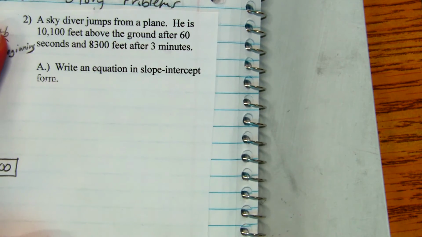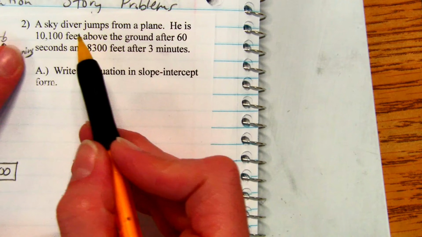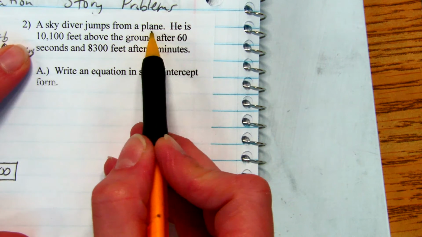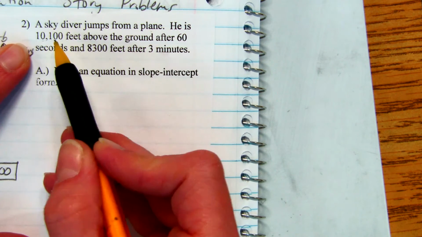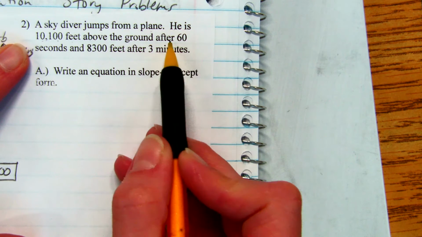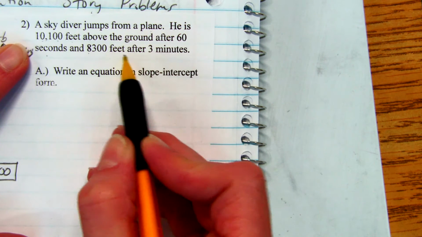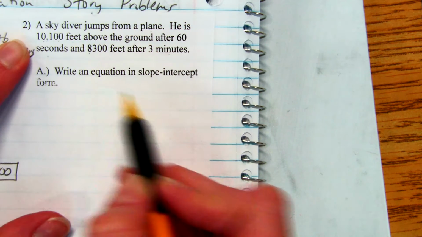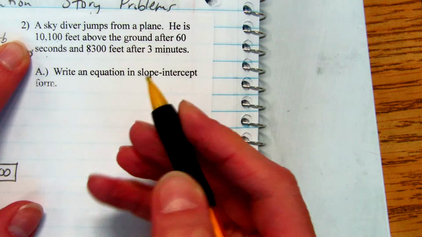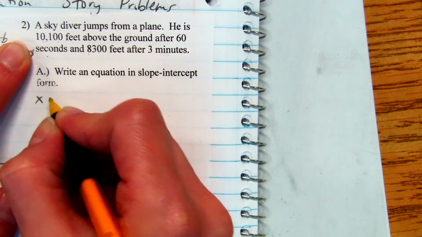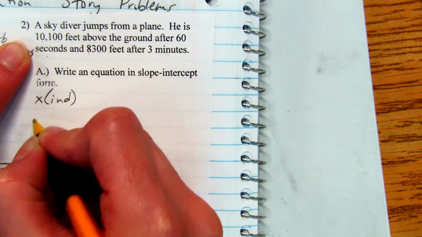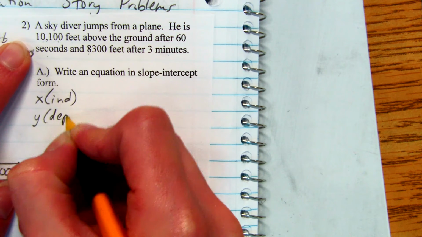So we're starting off with a skydiver jumps from a plane. He is 10,100 feet above the ground after 60 seconds and 8,300 feet after 3 minutes. Write an equation in slope-intercept form. The first thing I want to figure out is what's going to be x and y. X is your independent variable and y is your dependent.